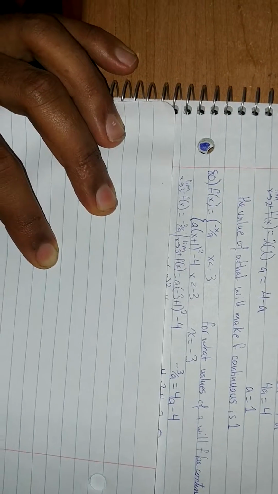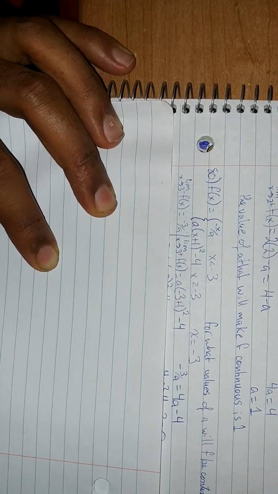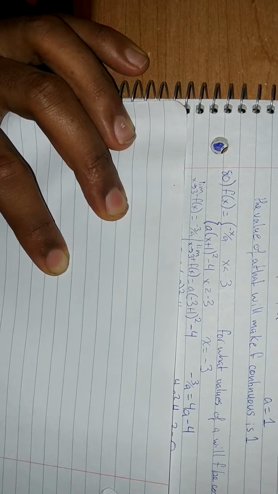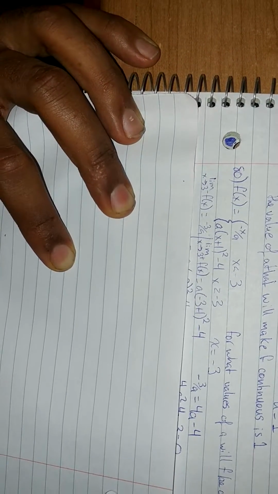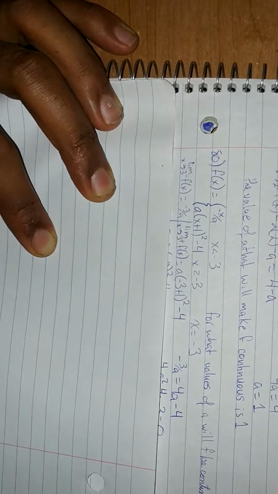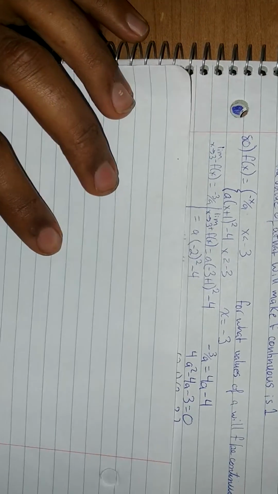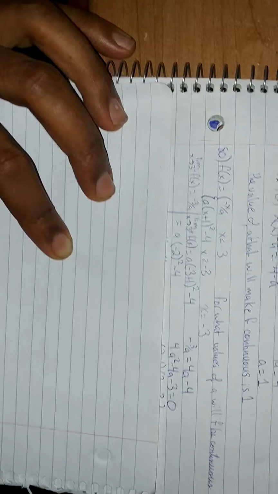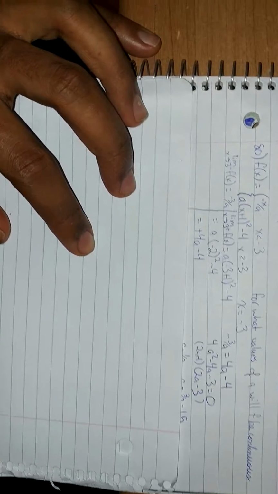For the second condition, we had to solve for x as it approaches negative 3 from the right-hand side. So what we did here was we plugged in negative 3 into the bottom function. So we get a times negative 3 plus 1 squared minus 4. We solved that, and we got a times negative 2 squared minus 4, and that came up to positive 4a minus 4.